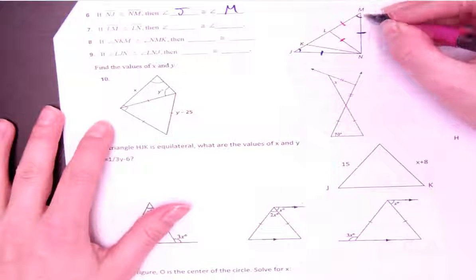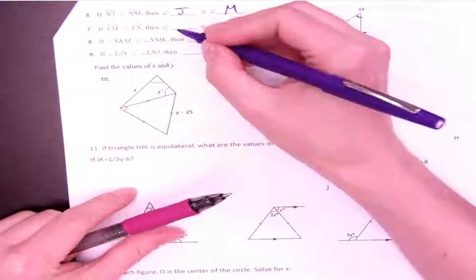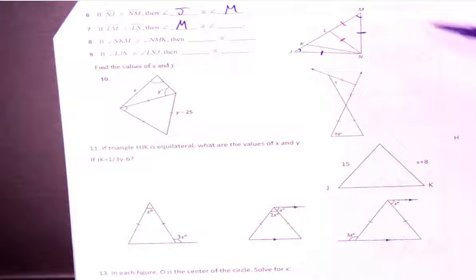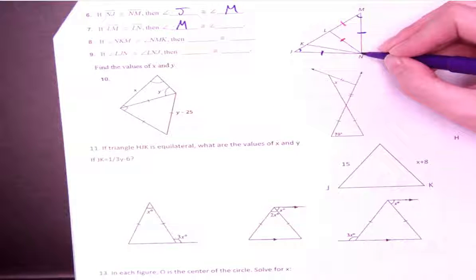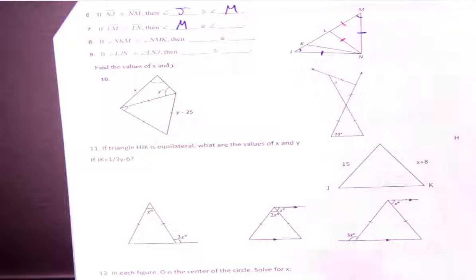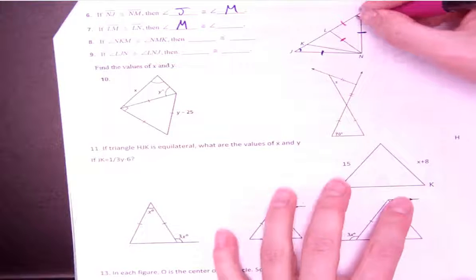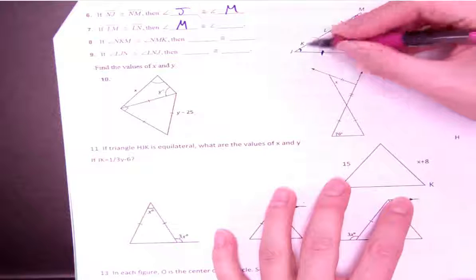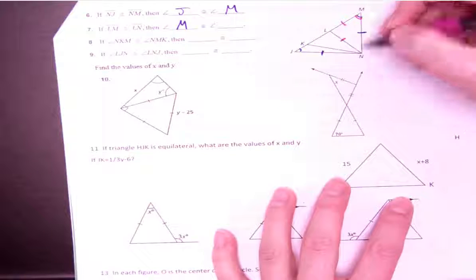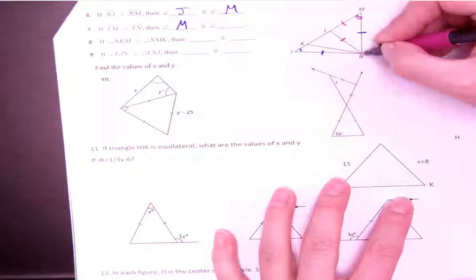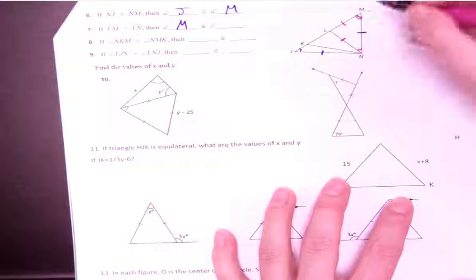So M is one of those base angles, right? But what's the other one? N. And can I say just N, or do I need 3 letters for this one? Yeah, because N could be all the way to here, it could be to the K, to the L, and so I want just L and M would be the small one when it goes in there.